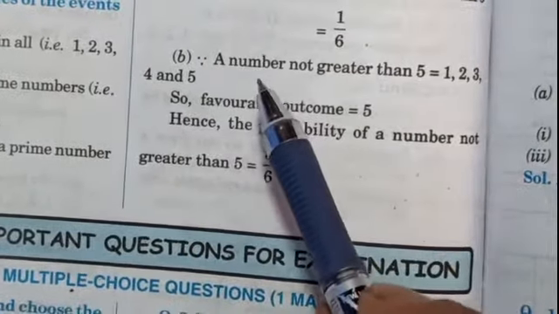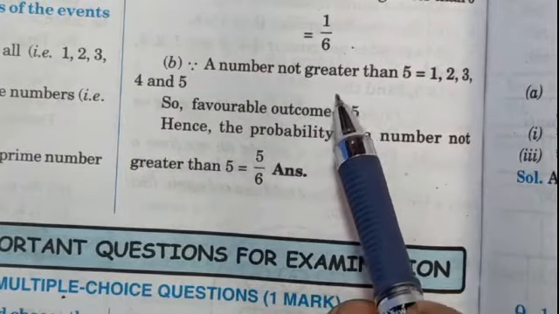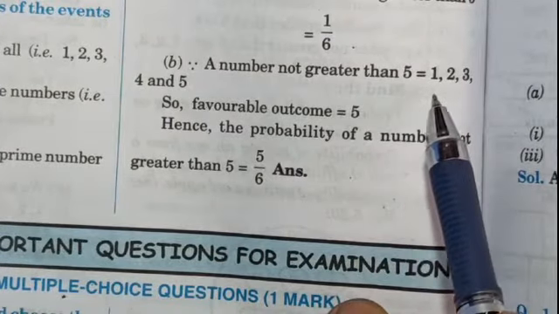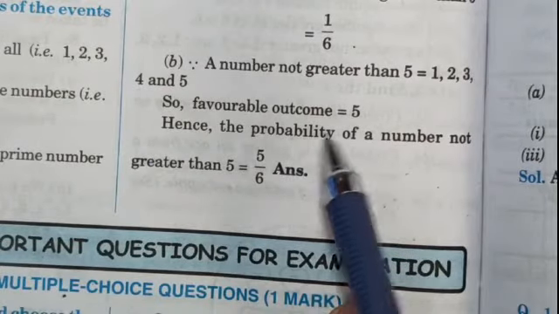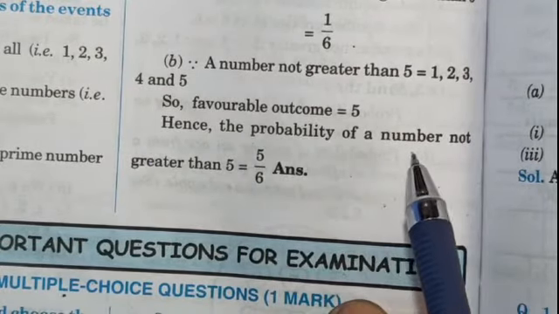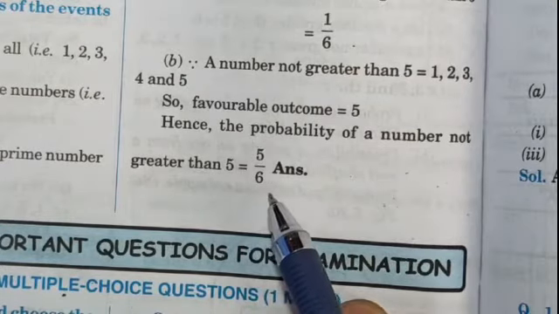Now, question b. Since the numbers not greater than 5 are 1, 2, 3, 4, and 5, the favorable outcome is 5. Hence, the probability of getting a number not greater than 5 is 5 by 6. And this is the answer.